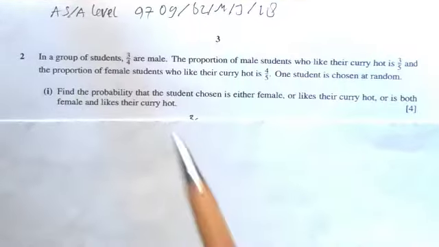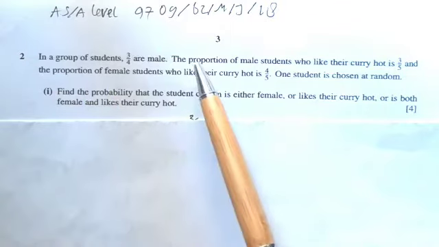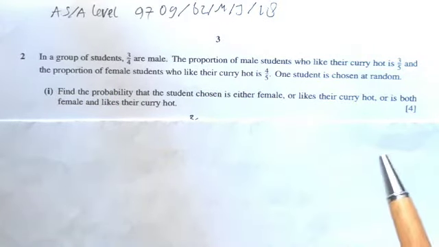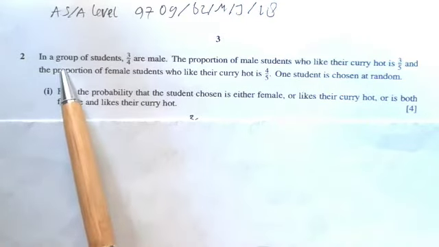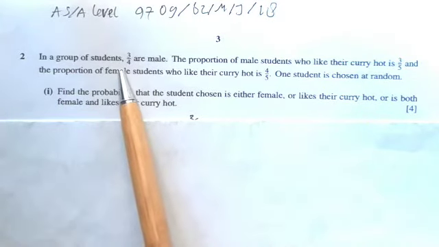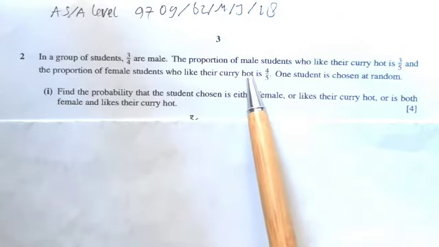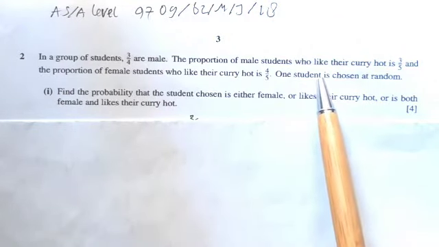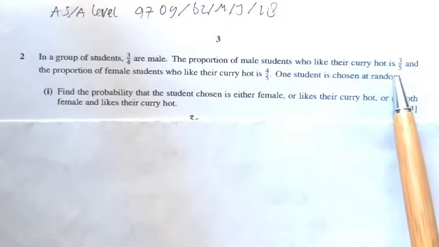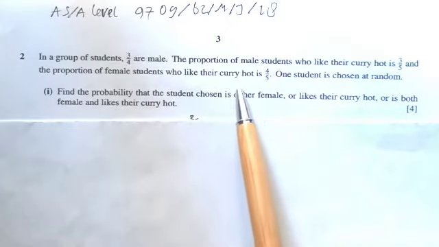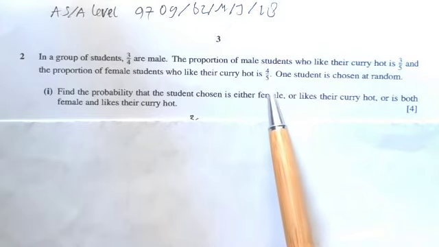Statistics 1, AS Level, paper 62, May/June 2018. In a group of students, 3/4 are male. The proportion of male students who like their curry hot is 3/5, and the proportion of female students who like their curry hot is 4/5.